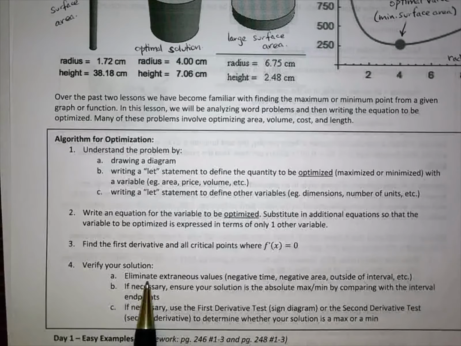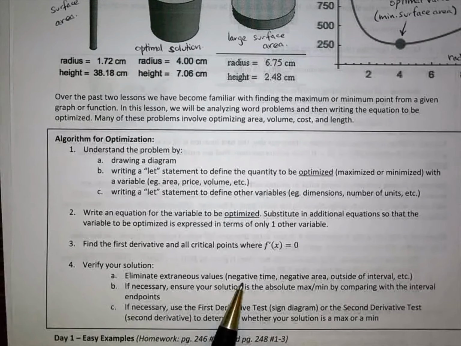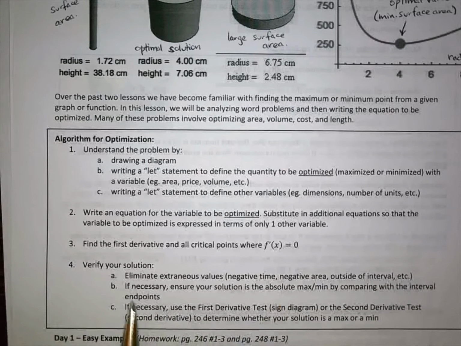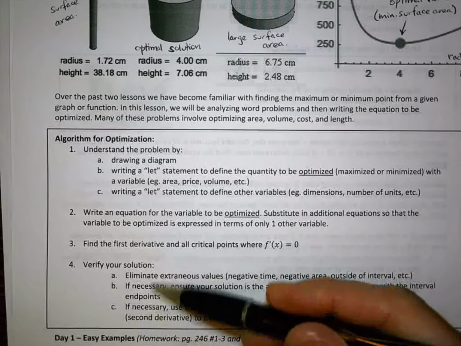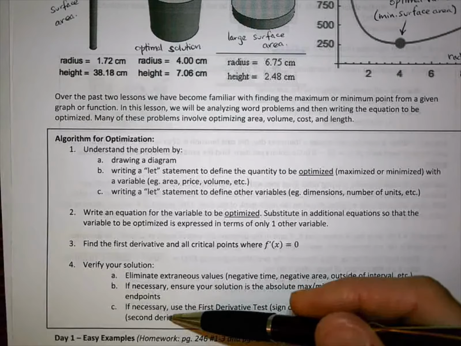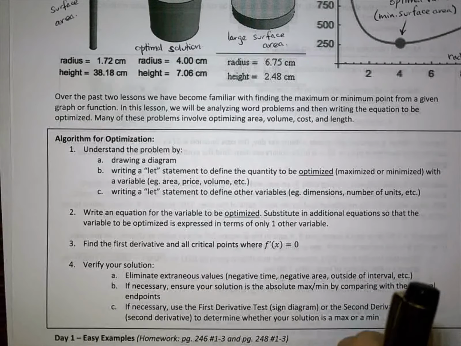You're going to have to eliminate extraneous values. So you're going to have to make sure that you don't have a negative value if you're looking at time or a negative area. You're going to ensure that you have the absolute max or min by comparing with the interval endpoints. That's what we did in our last lesson. And then you might even want to check your solution using the first derivative test or second derivative test to make sure the answer you found is actually a max or a min. So these two points we were training for in our last two lessons.